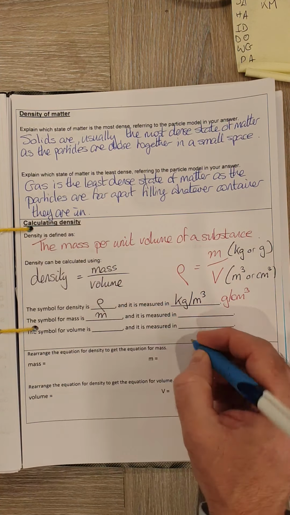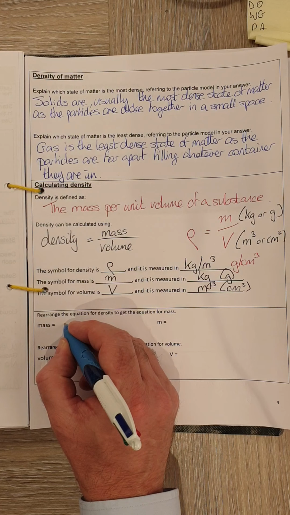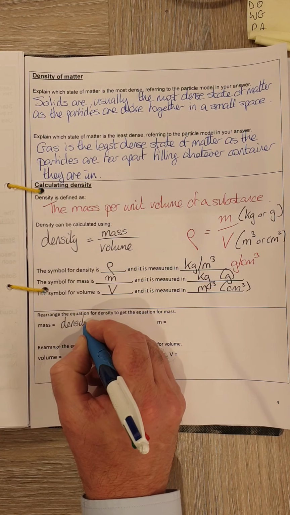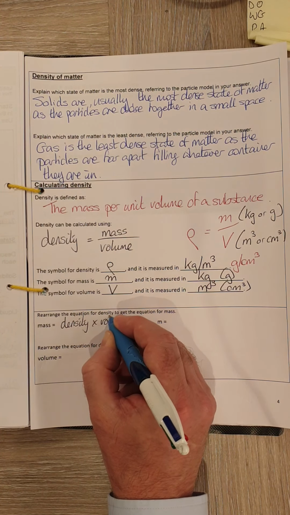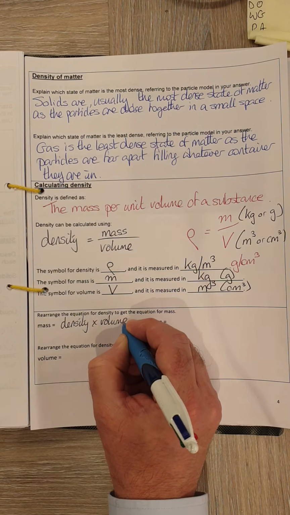So we have density equals mass divided by volume. So that gives me that mass is equal to density multiplied by volume. Mass has been divided by volume here, so to get rid of the divide by volume bit, I need to do the opposite. That's multiply by volume on both sides. So mass is equal to density times volume.